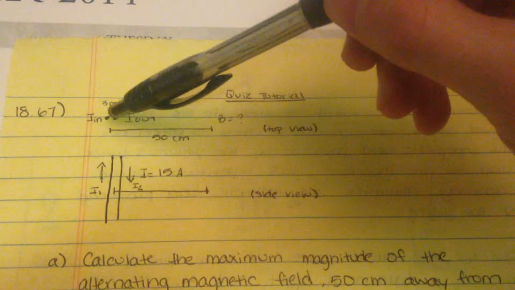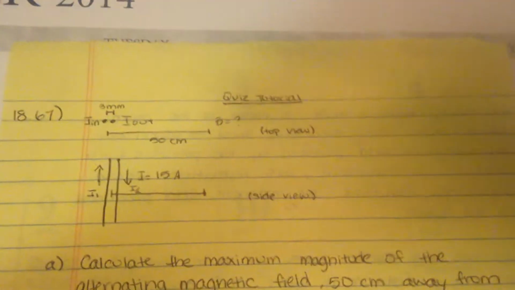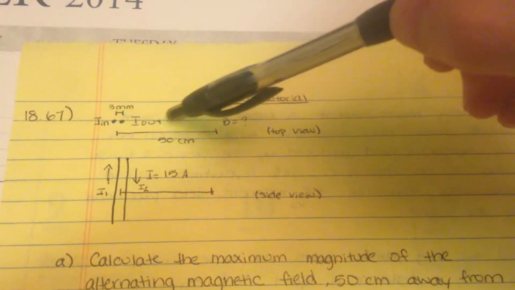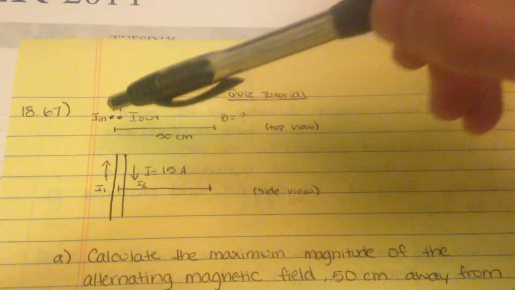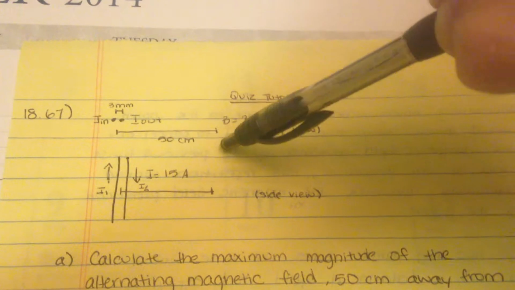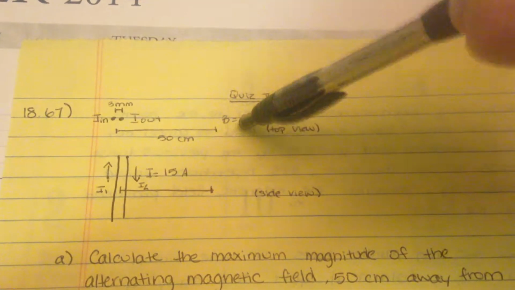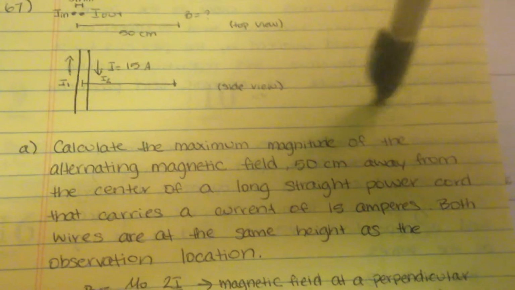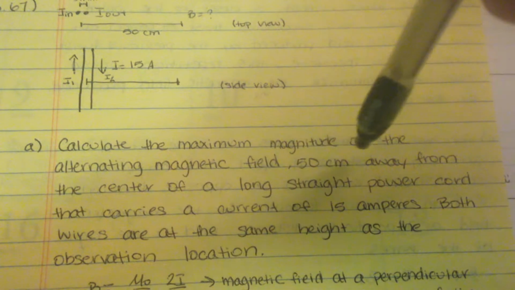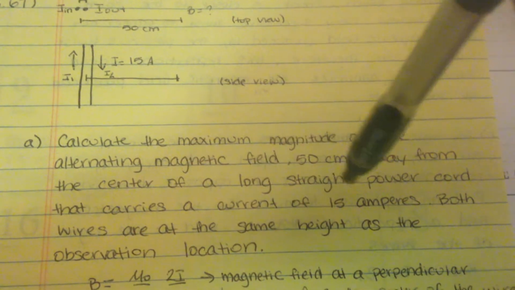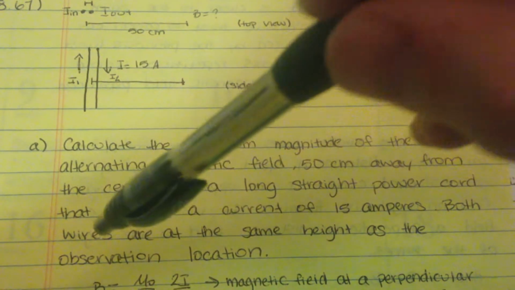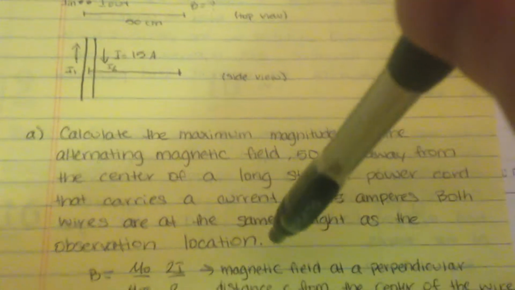You have 2 wires next to each other, 3 millimeters apart. You have a current going in the left wire and the current going out the right wire. And you are 50 centimeters away from this point here, B. That's the top view, and here it is from the side view. Part A wants you to calculate the maximum magnitude of the alternating magnetic field 50 centimeters away from the center of a long straight power cord that carries a current of 15 amperes. Both wires are at the same height as the observed location.